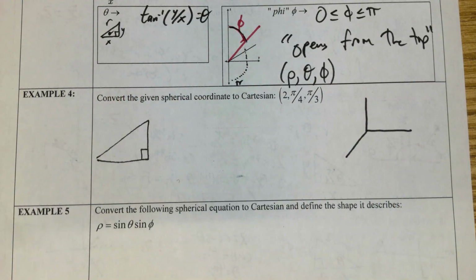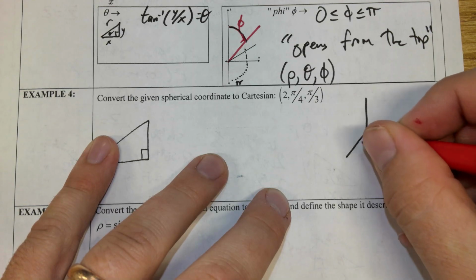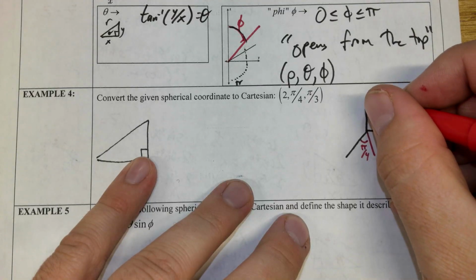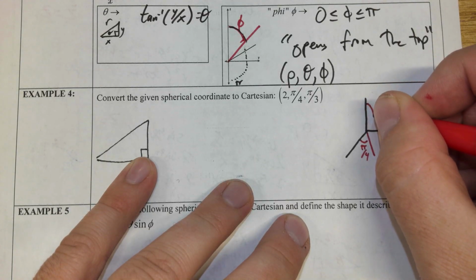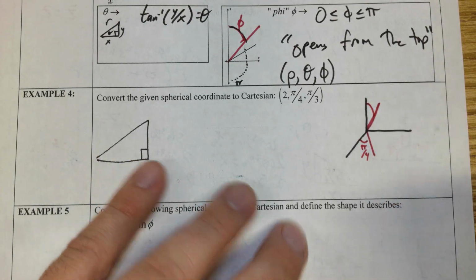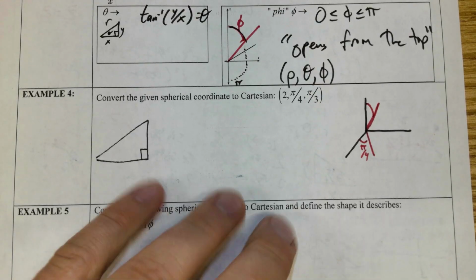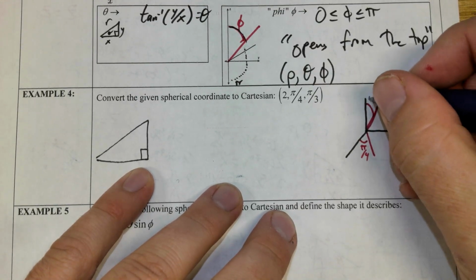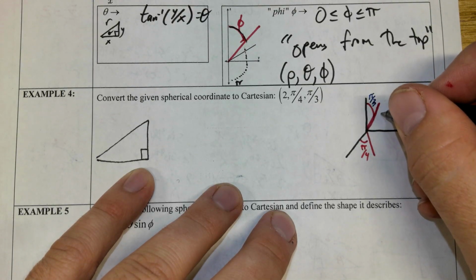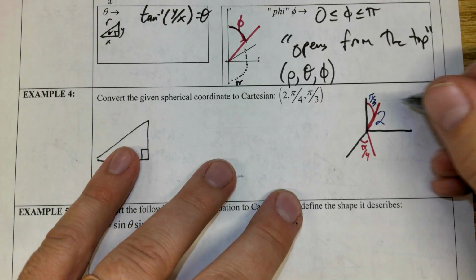This thing tells me to open up pi over 4. So about here, this is pi over 4. Then it says from the top, I need to open up down about pi over 3. That's a nice 60. And it says that long distance that I'm looking, this pi over 3 opening, this distance I'm looking is 2.